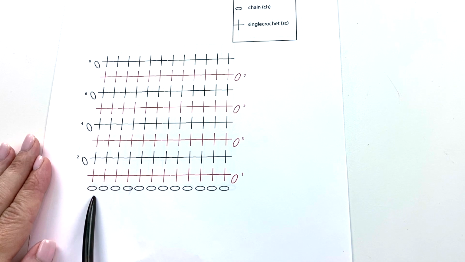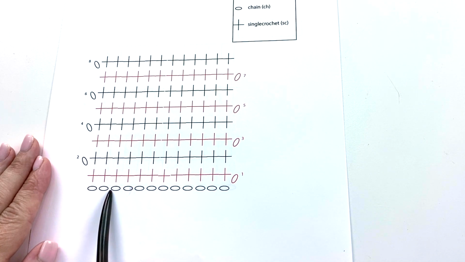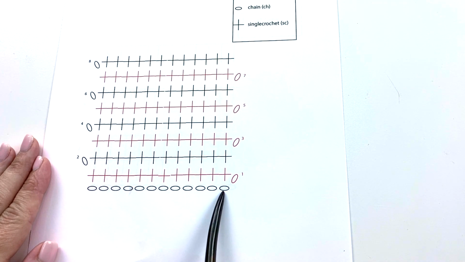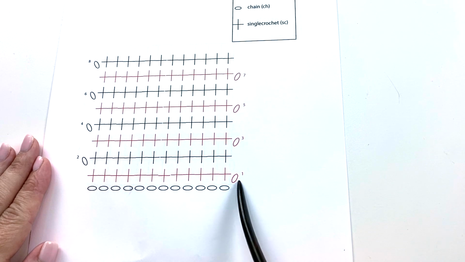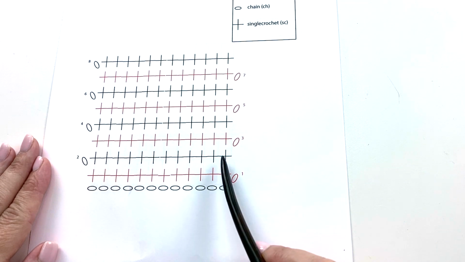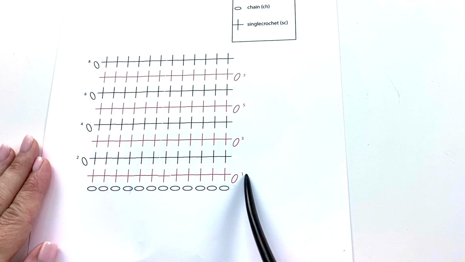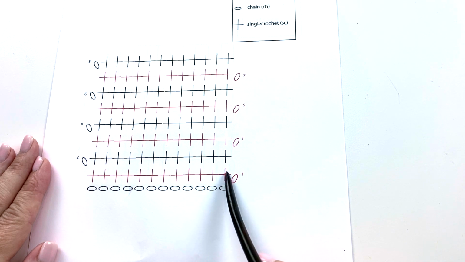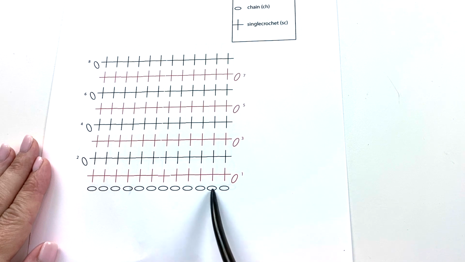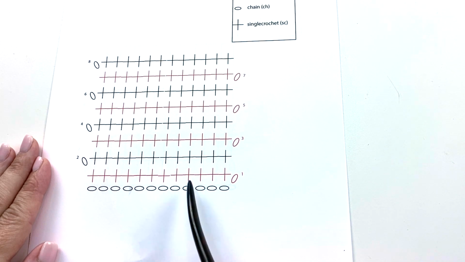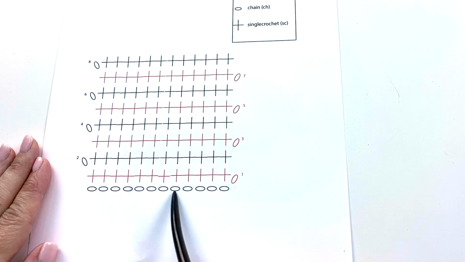So from here, I can see that we have a starting chain, so you'd want to count those. Then we have at the beginning of row 1, notice the color changes for each row as well. So at the beginning of the row 1, we start with a chain 1, single crochet in the first chain, then we single crochet in each stitch across that row.